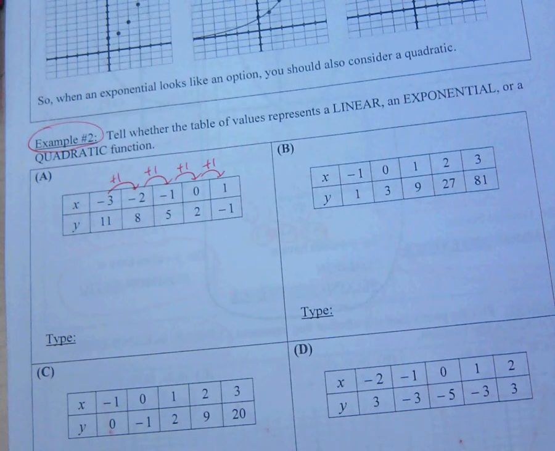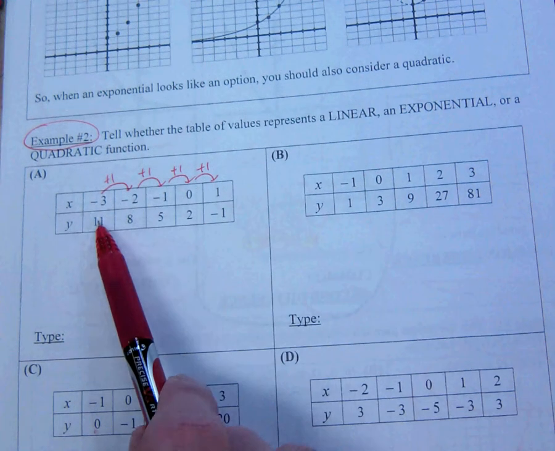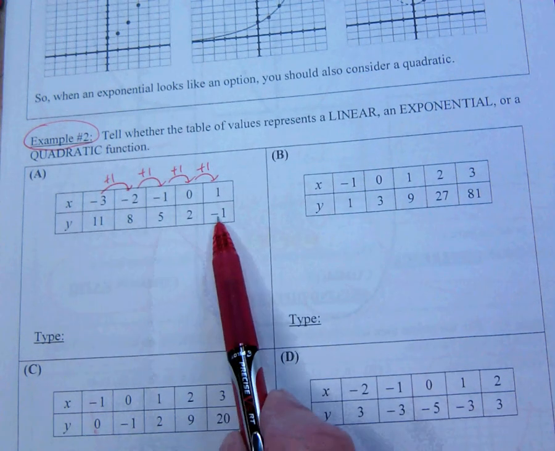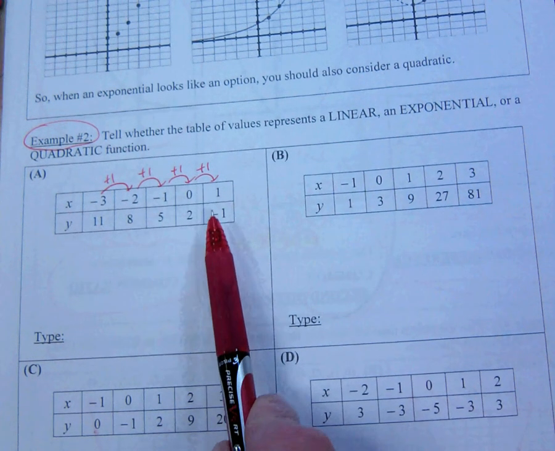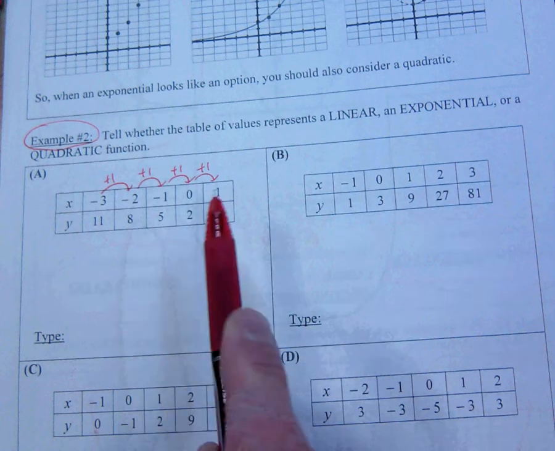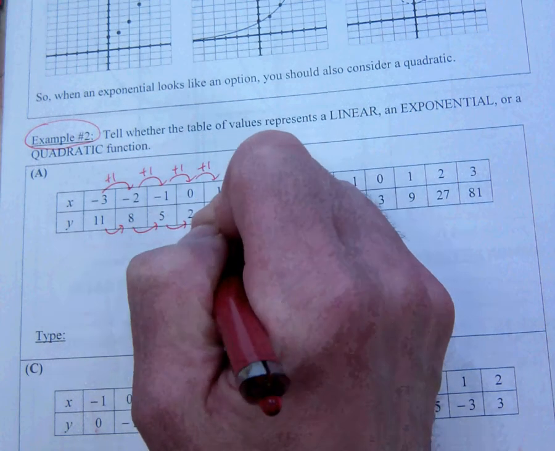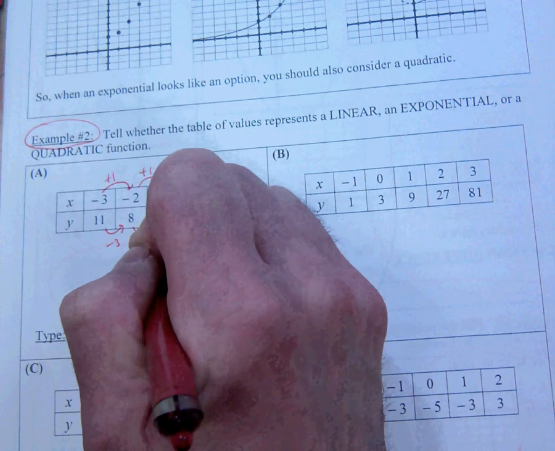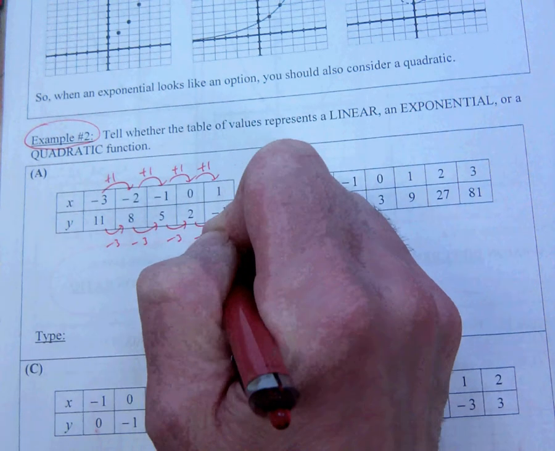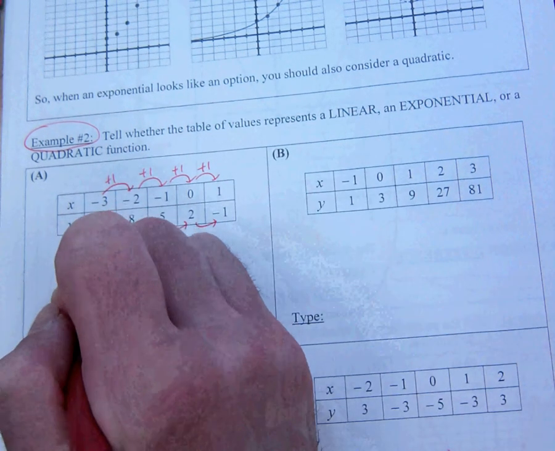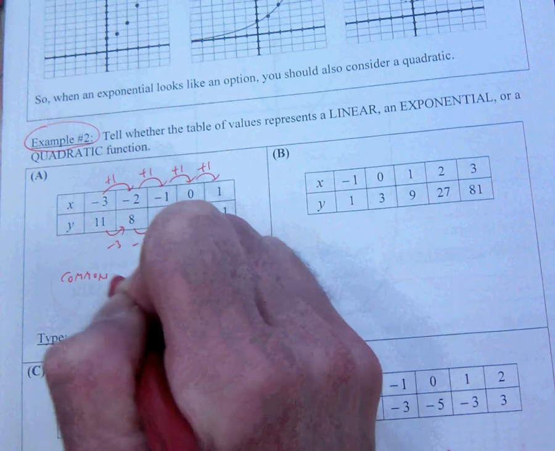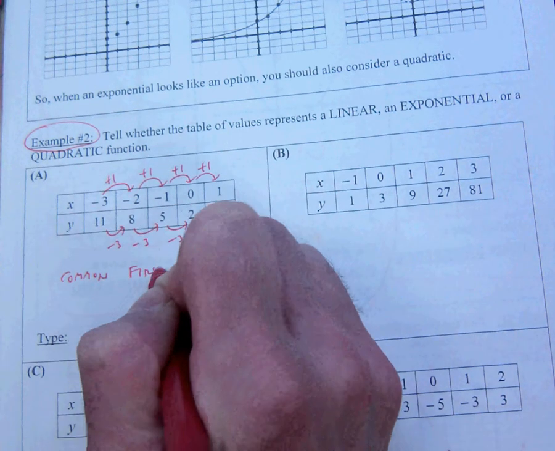So what's the pattern? Is there something I could multiply each one of these by to get the next y value? No. What is the pattern? Subtract 3. Does that work every time? Okay. So what does that mean? We have a linear... well, wait. We have a common first difference, yes? Agreed. Okay.